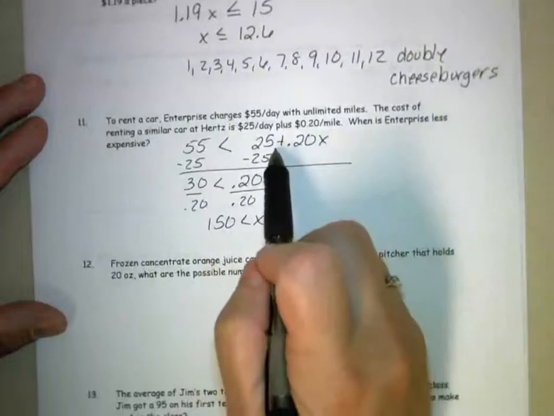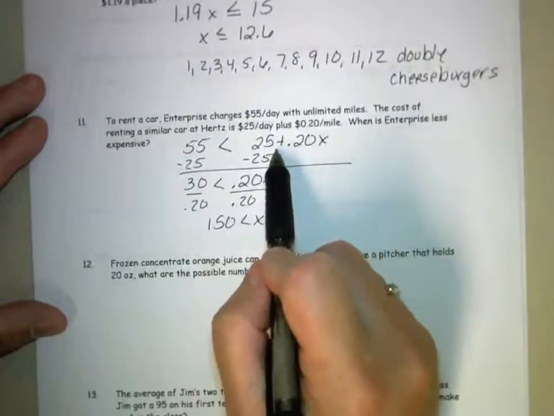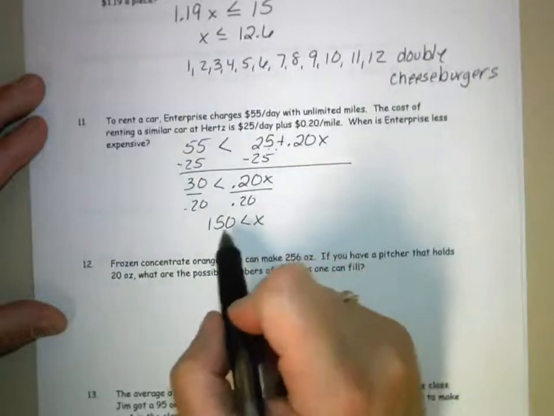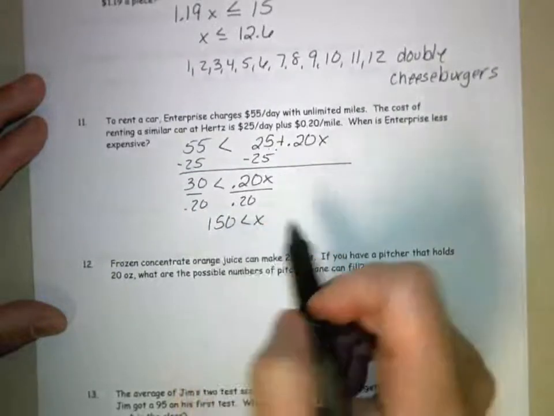So this one, Hertz, is going to start out being less expensive because it's only 25 bucks a day. So this says 150 is less than x.